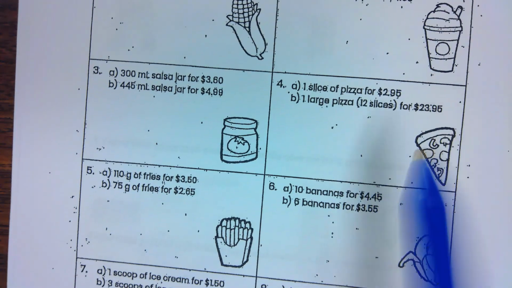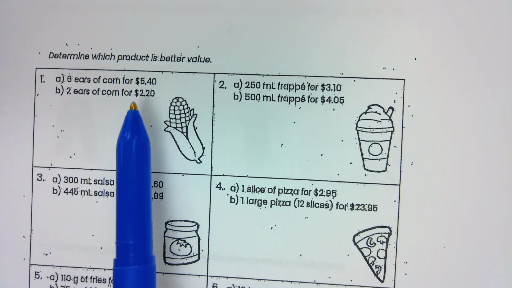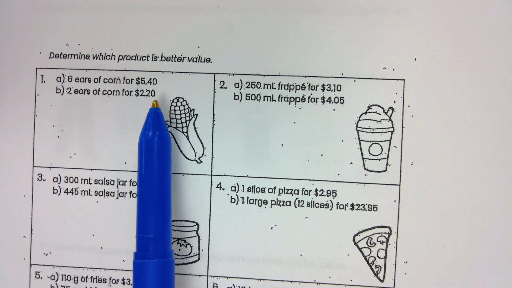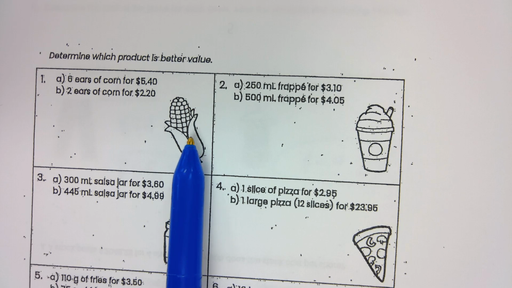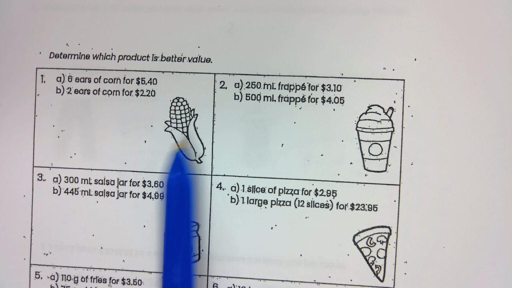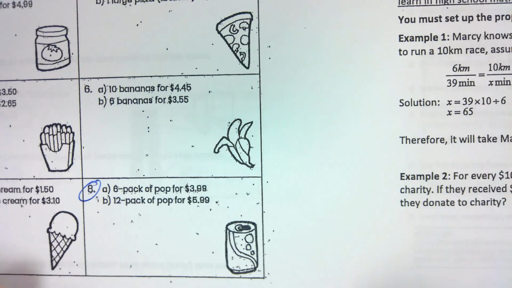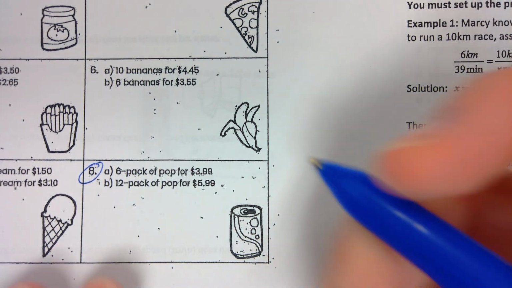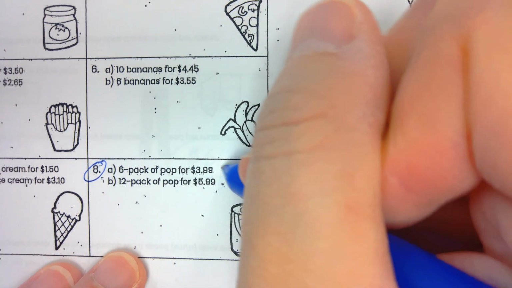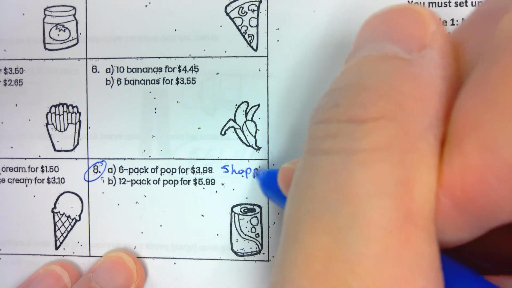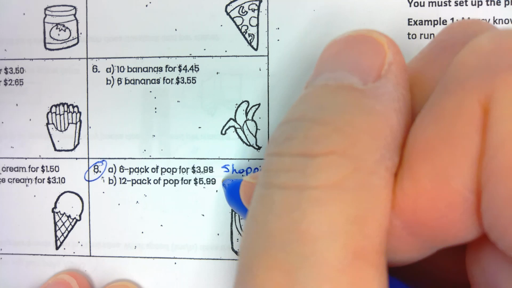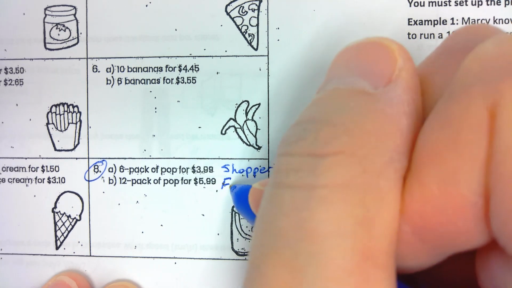On EQAO and on your test, you'll definitely find questions like this, where you're given store A and store B, and you have to figure out which one is the better buy. Okay, so let's just do this one for example, page 7. Let's just do this one together. 6-pack of pop for $3.99 at Shoppers, and then 12 packs of pop for $5.99 at Food Basics.